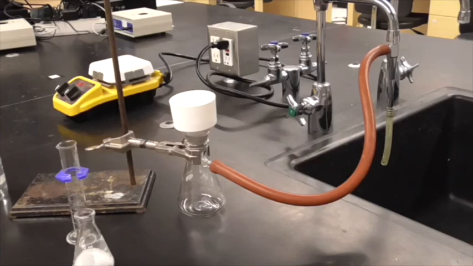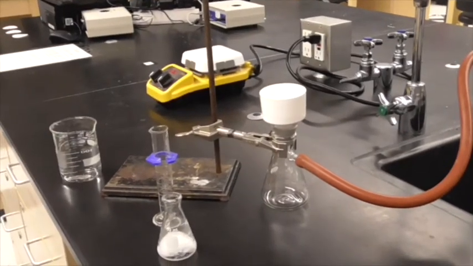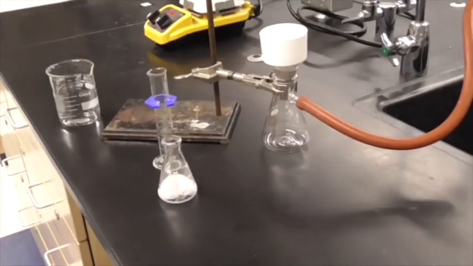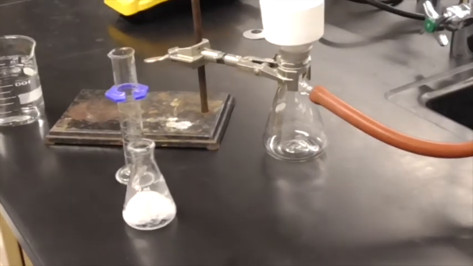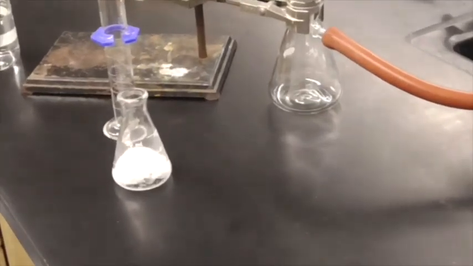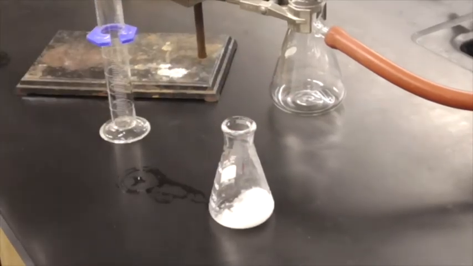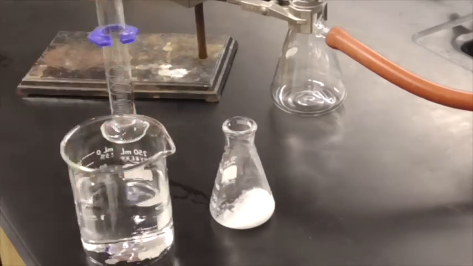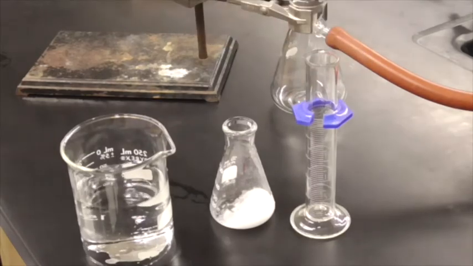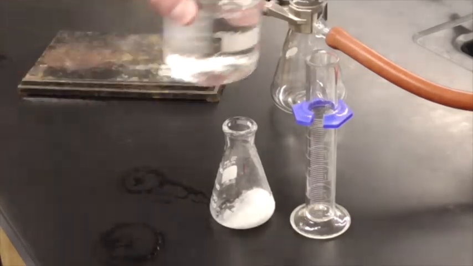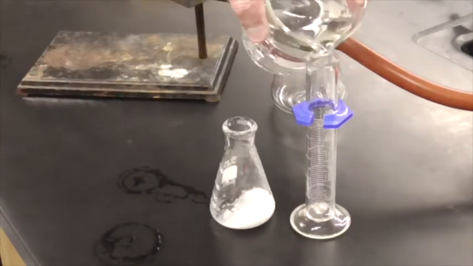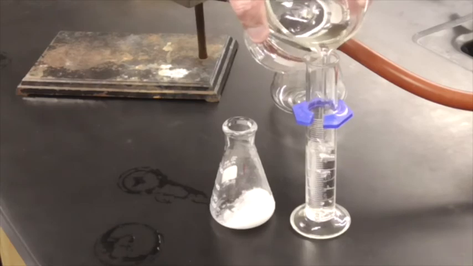Okay, so we're back here. I'm going to zoom in on our product here a little bit. So we have our product, and it says to add 20 milliliters of distilled water to it. And I've chilled the distilled water right here, and I've got a 25 milliliter graduated cylinder. So I'm just going to add about 20 milliliters of this ice cold water to it.